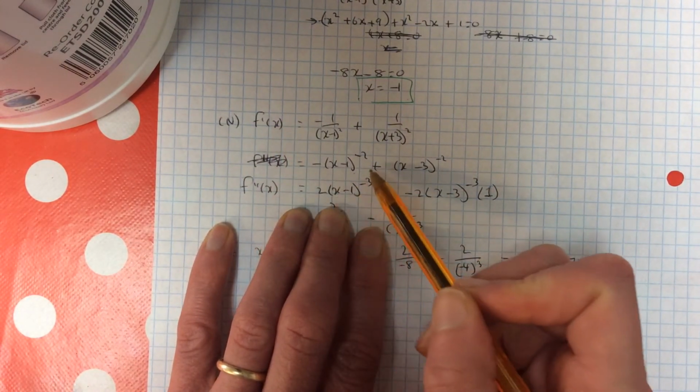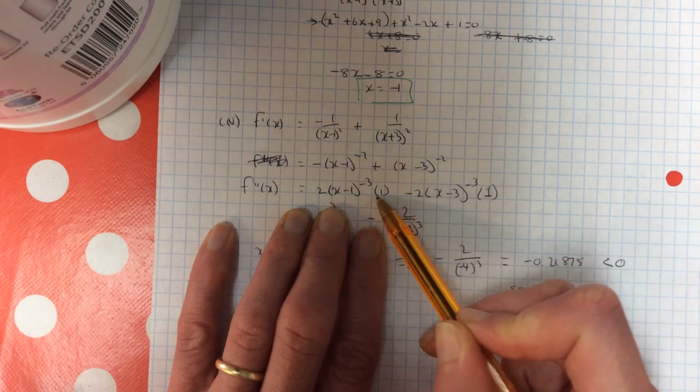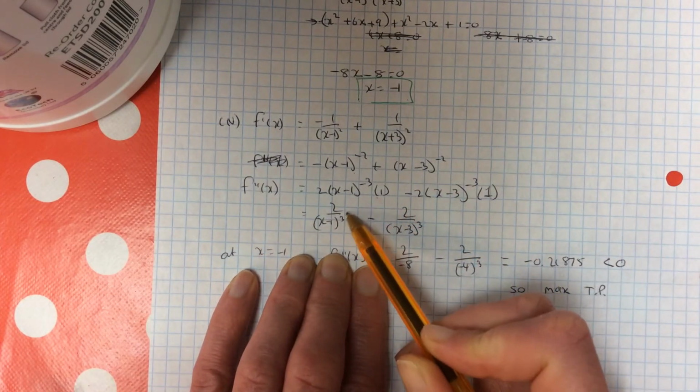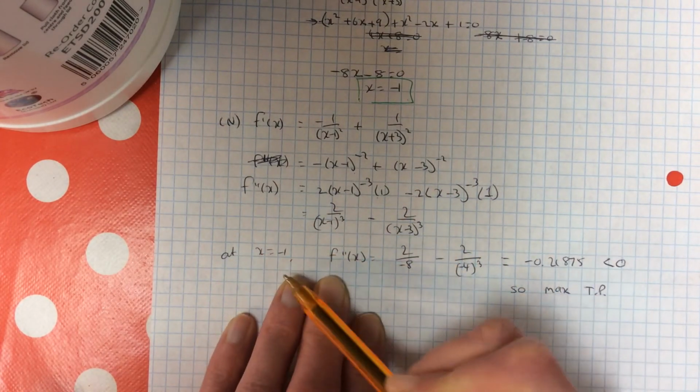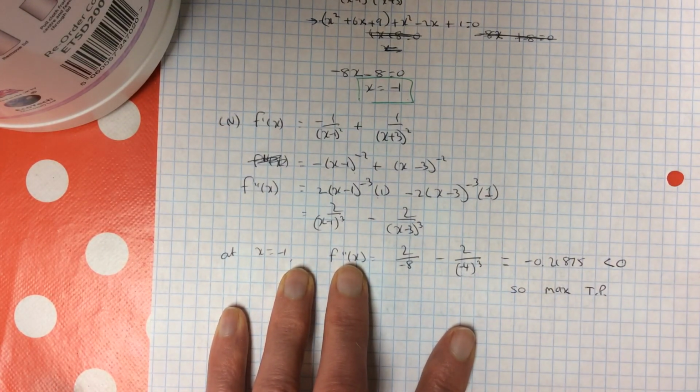Differentiate it again, it's a bracket. So power goes to front, take 1 off, derivative of the bracket is 1. Power goes to front, take 1 off, derivative of the bracket is 1. So tidying that up and putting in your x value, you will see that it is beneath 0, so it's a maximum turning point.